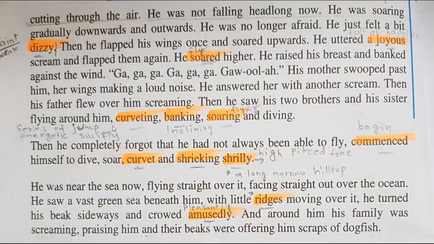See, at last, now they are supporting him, right? Because in the beginning, it seems like they were not supporting him, but now everybody is there to help and encourage him, because actually they had it in their mind that this was their purpose, right? So on purpose, now they were responding to him positively, with a series of jumps, energetic. There was a time when curveting, banking, soaring and diving. This is how they were going on. So curveting is a series of jumps. Energetic is when somebody is flying swiftly, an energetic flight, right?